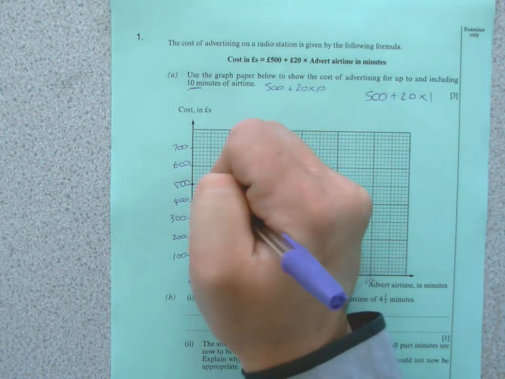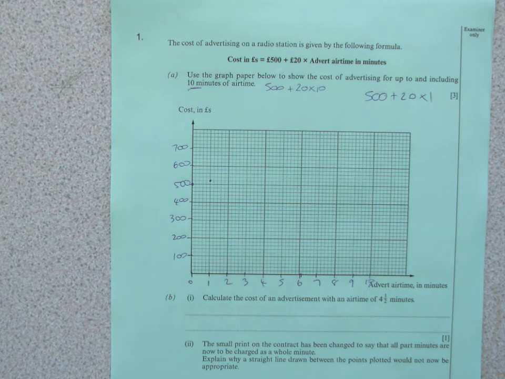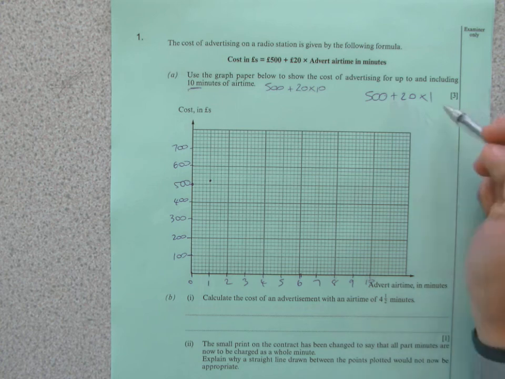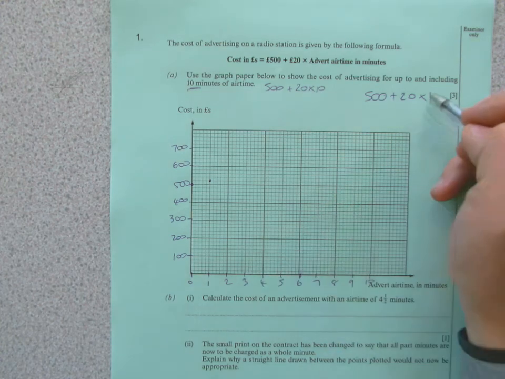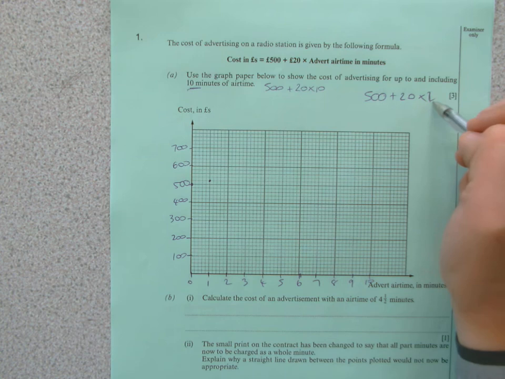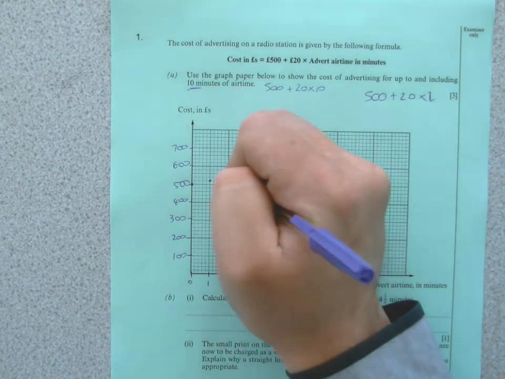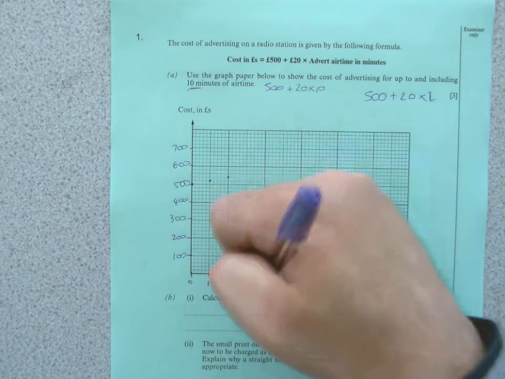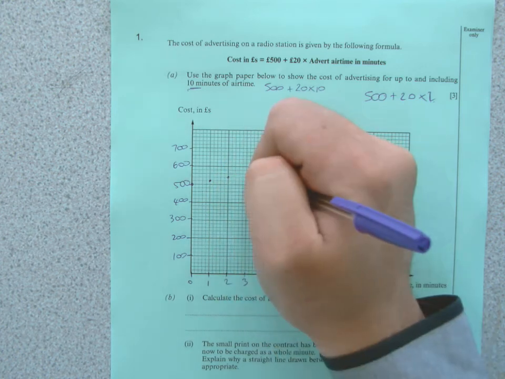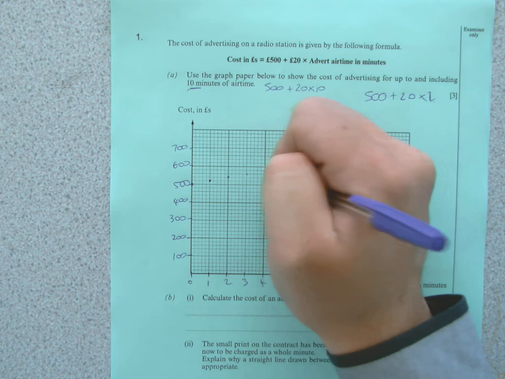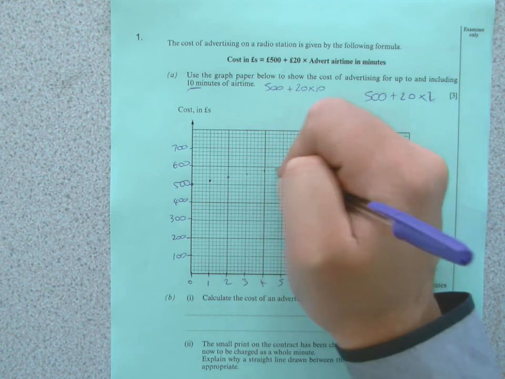So 520 goes nicely here. 5 little squares for 100, so 1 little square represents 20. All I need to do then is change this for 2 minutes. So change this to 2, so it'll be 20 times 2, which is 40, plus the 500, 540. And that's what happens, it's going up in 20s. So the next one will go up to 560, then 580, and then 600, and so on.